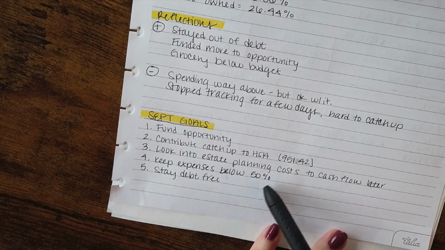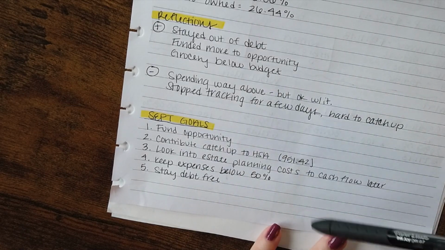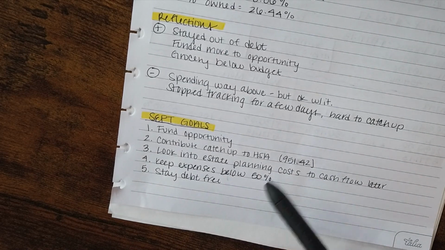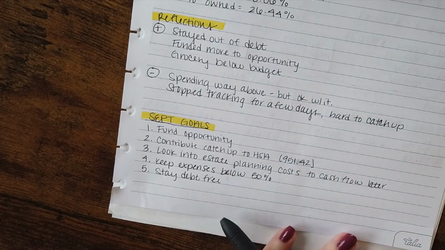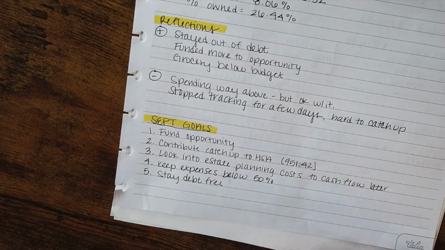I also would like to keep the expense section below 50% of my total budget. I don't know if 50% is doable or not, but that's just going to be the goal, and we'll see how I come out, and I might adjust that. And then 5, of course, staying debt free and making sure that I pay off my balances every month.